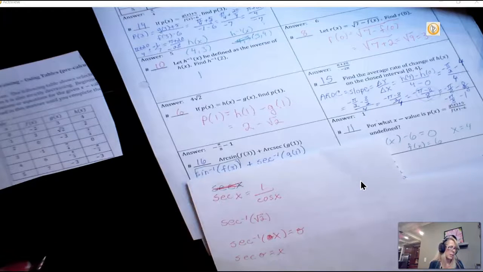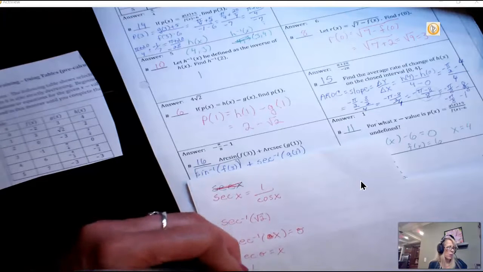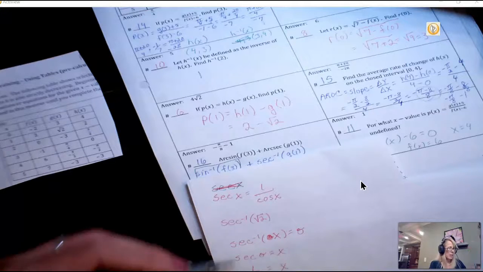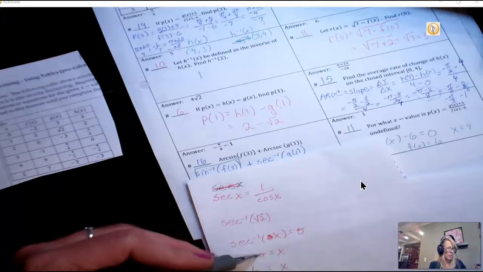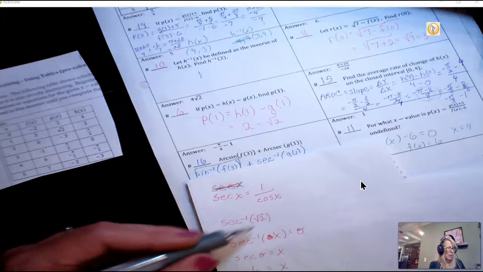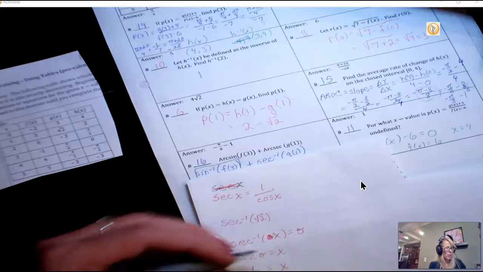All right, well, if secant of theta equals x, then 1 over cosine of some angle is equal to x. So what this tells me is the x value is square root of 2 over 2. Okay, not the theta value, the x value.